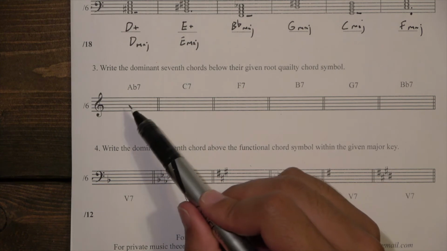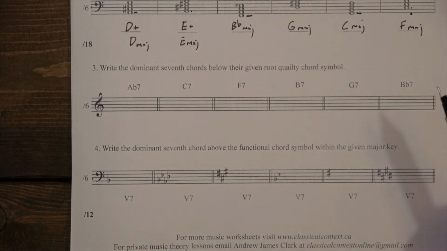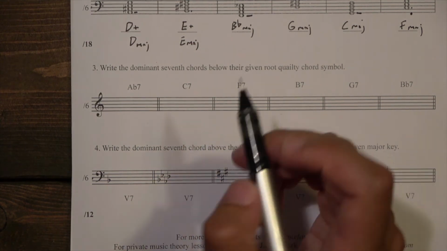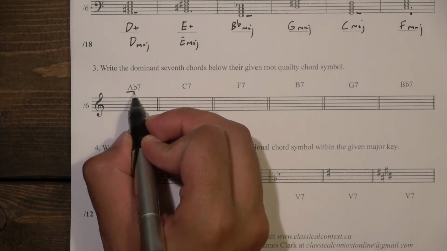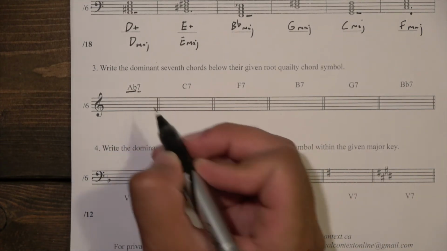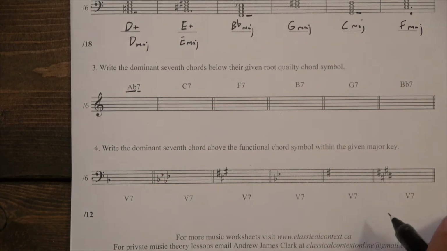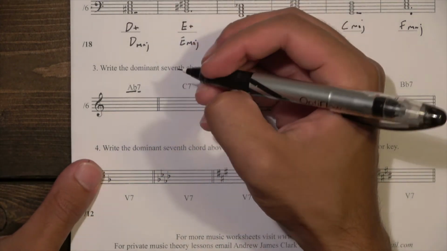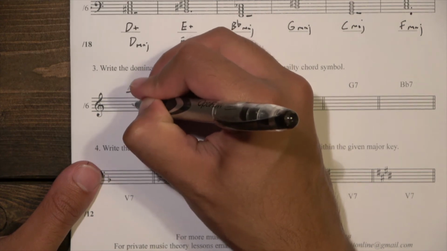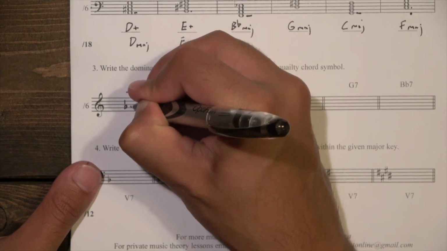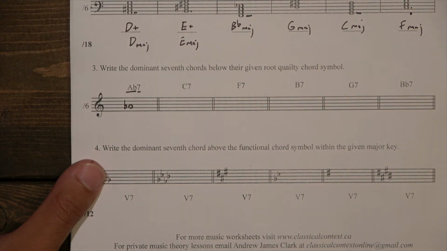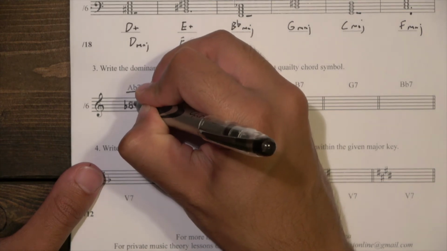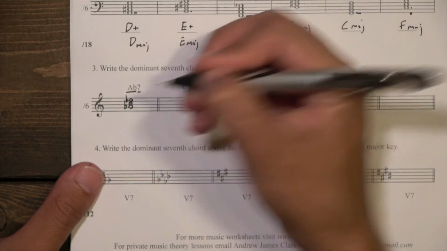And we are going to represent that down here with pitch material. So root quality. The root is A flat and the quality is a 7th chord, a dominant 7th in this case. So easy, let's just write an A flat. That's step 1. Now step 2 is to write a major triad. A flat, C, E flat is a major triad.